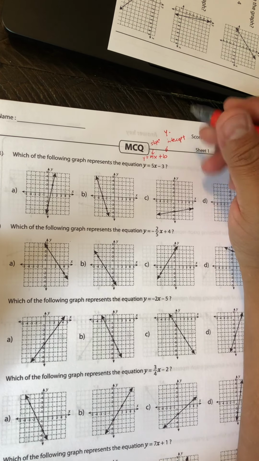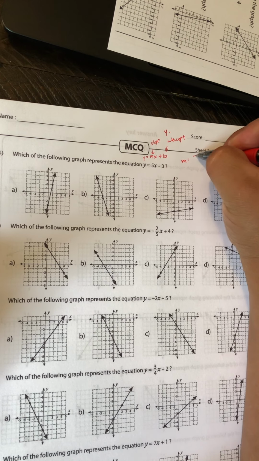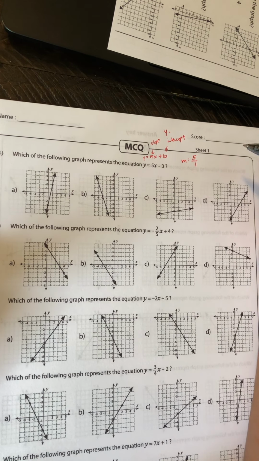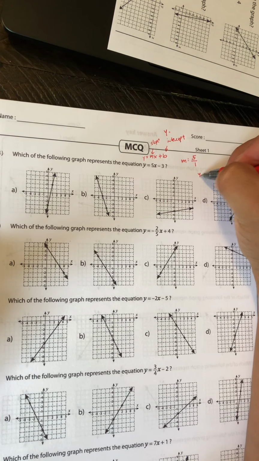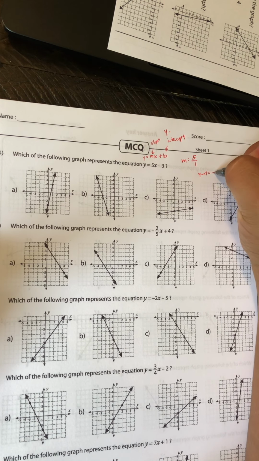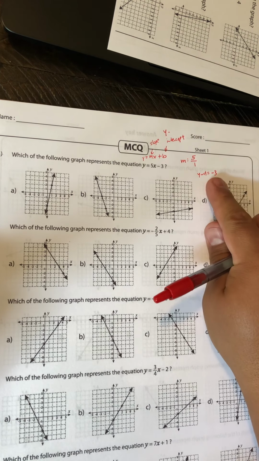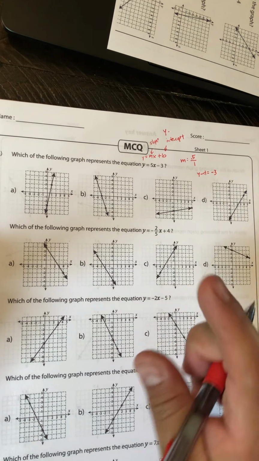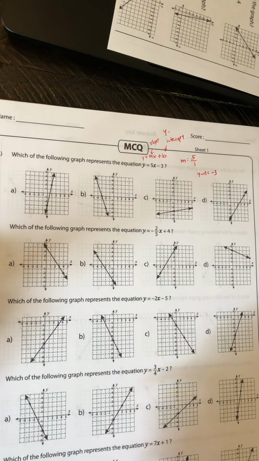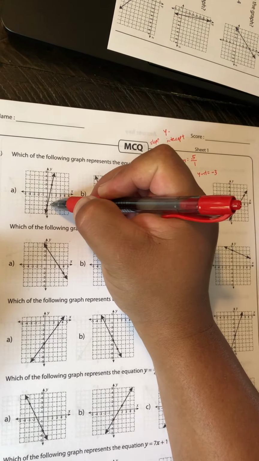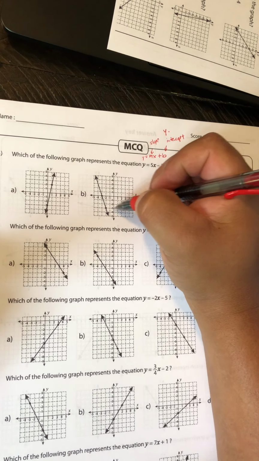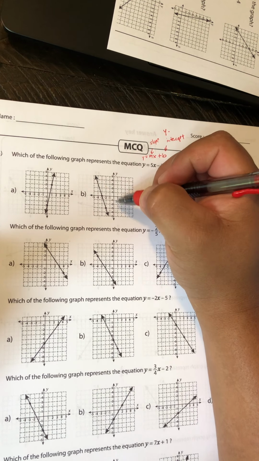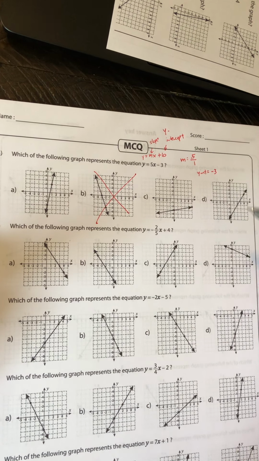So this one here, the slope is 5, and we're going to go ahead and put a 1 underneath. And then my y-intercept is going to be -3. So the y-intercept being -3, that tells me that my line should hit the y-axis at -3. So this one looks good because it hits right there at -3. This one, -3 is right here, and the line is nowhere near hitting it. So that one is eliminated.